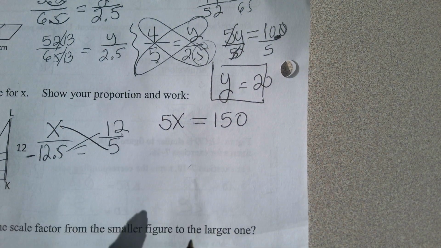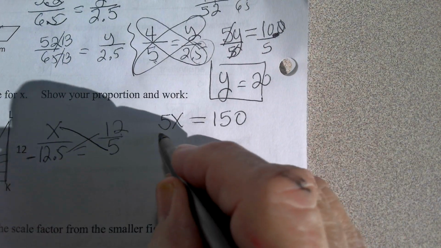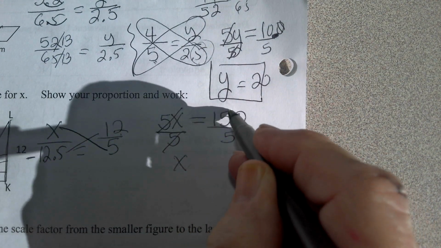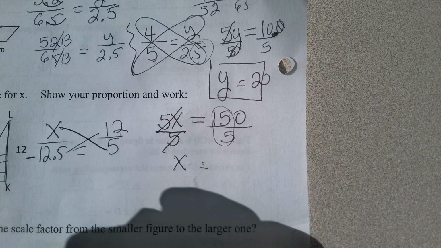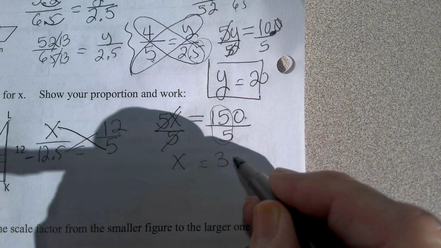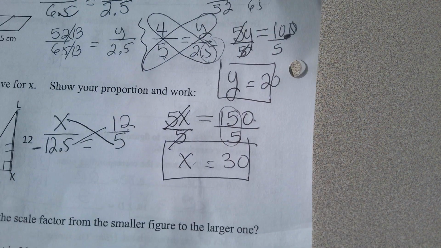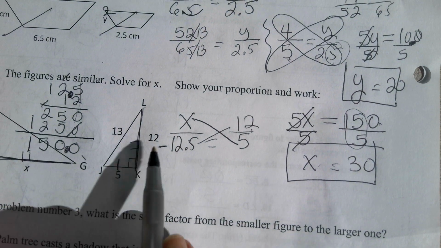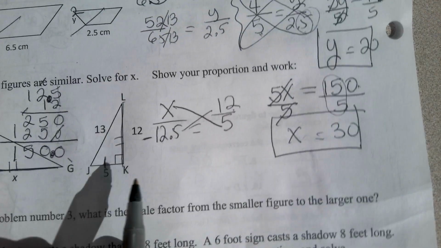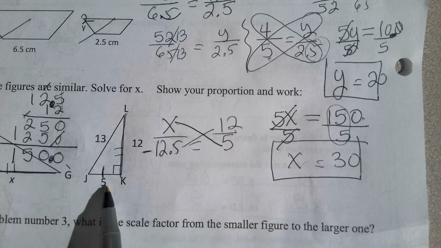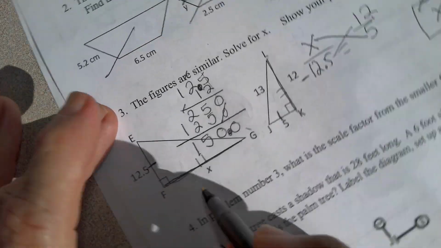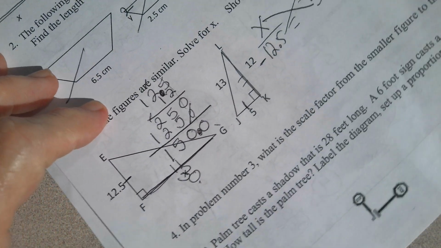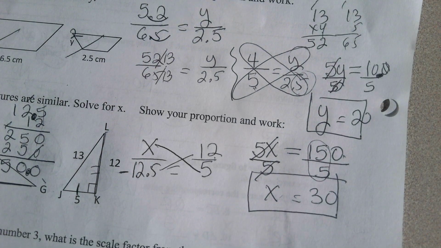And then what do I have to do to get rid of the 5? Divide by 5. People, come on. What's 15 divided by 5? 3 with an extra 0. And then I'm going to see if that's reasonable. My shortest side was 5. The middle side was 12, which is a little bit double than the 5. So this one here is 12.5, and a little bit double than that 12.5 is 30, and that is reasonable. So that is our answer. We've got one.